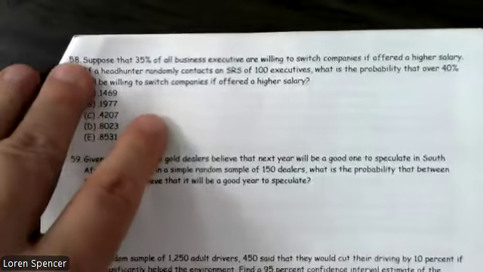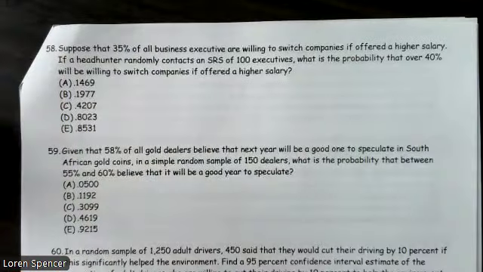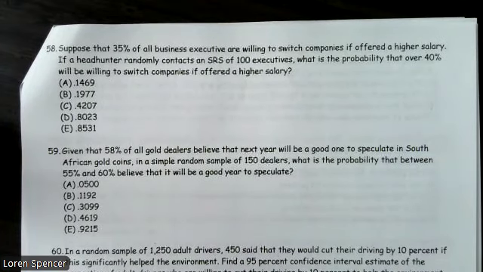58. Suppose that 35% of all business executives are willing to switch companies if offered a higher salary. If a headhunter randomly selects a simple random sample of 100 executives, what's the probability that over 40% will be willing to switch companies if offered a higher salary?